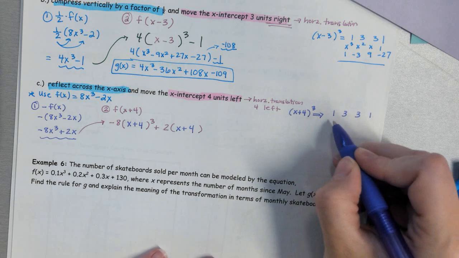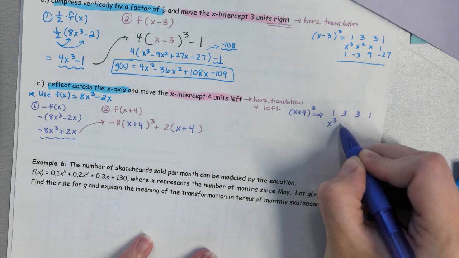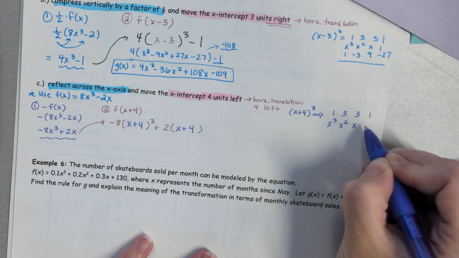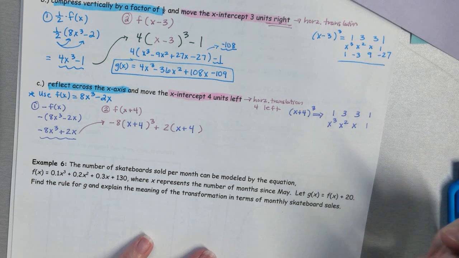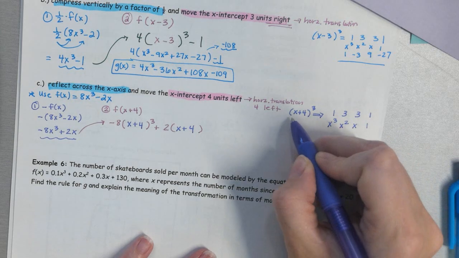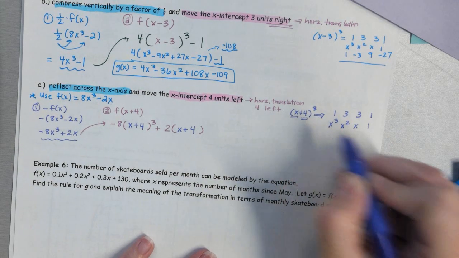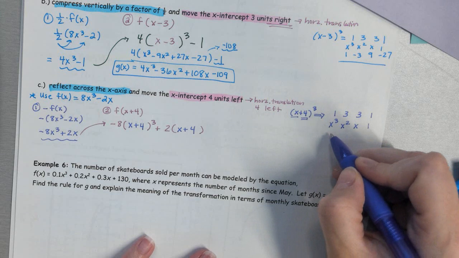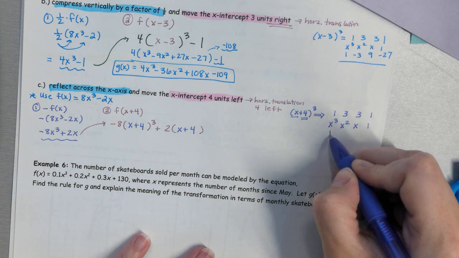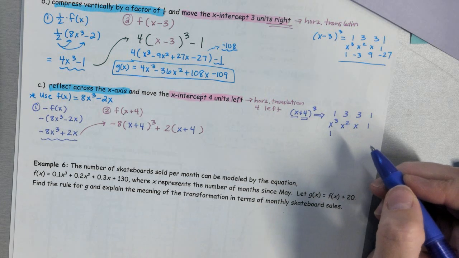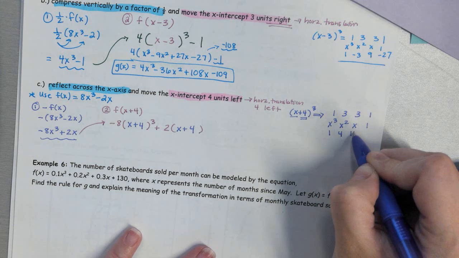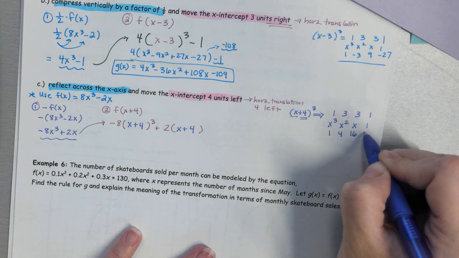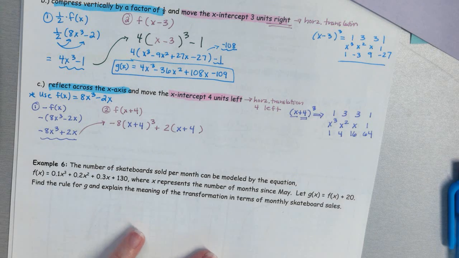The first term starts at the highest exponent and then goes down 1 exponent every time. So x to the first, x to the 0 is 1. Then I'm going to take the second term, and that starts with 4 to the 0. I know anything to the 0 is 1, so I'm just going to write that down. 4 to the first is 4, 4 to the second is 16, and 4 to the third is 64.